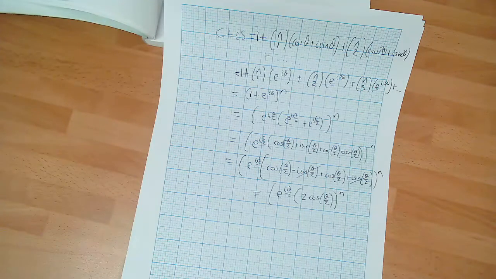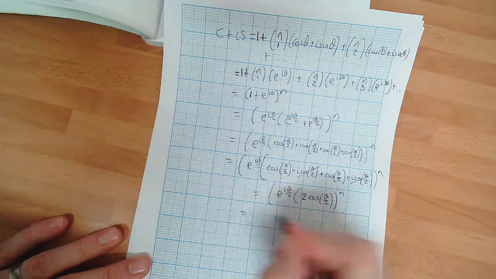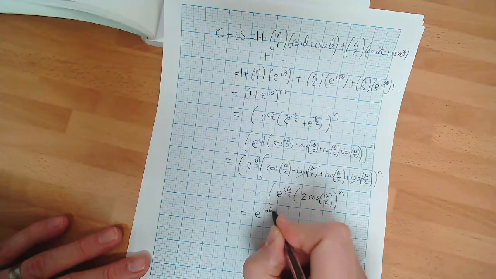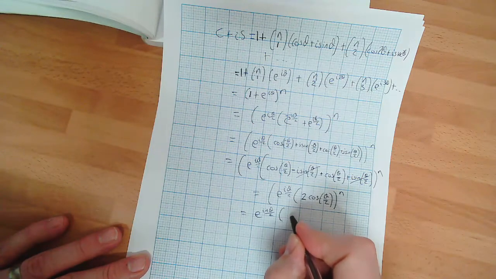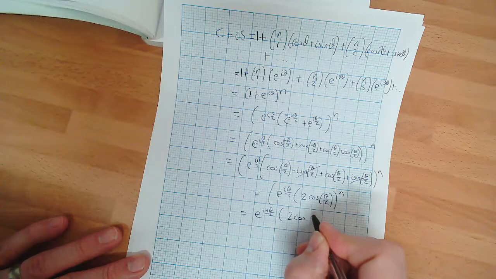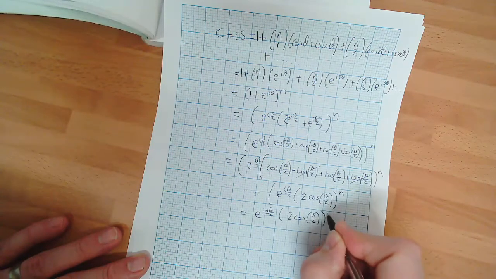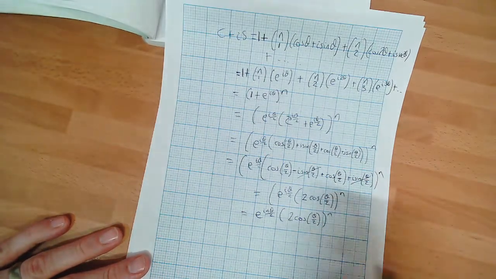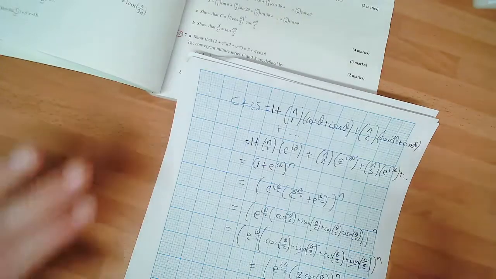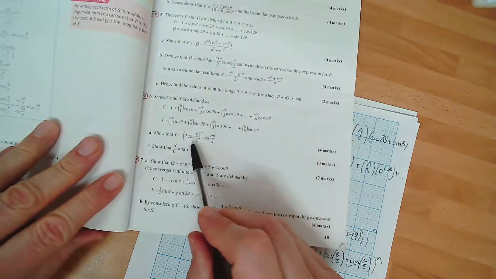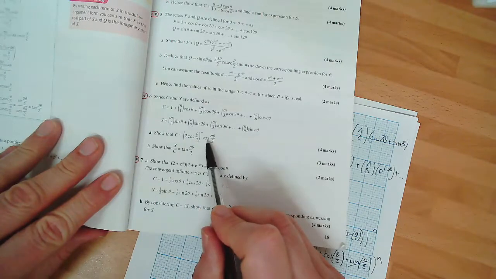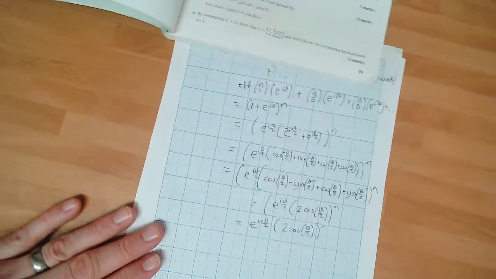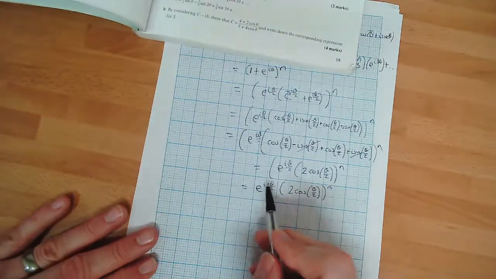Okay, let's continue. So we have this situation here. So I'm going to just bring the power of n down and write this as e to the i n theta over 2. And I'm going to leave that as 2 cos theta over 2, all to the power n. And as you can see, if we just look back at the question, we've got part of what we needed here. We just need to sort out this cos n theta over 2. And that will come in a second. So let's just deal with this bit here.